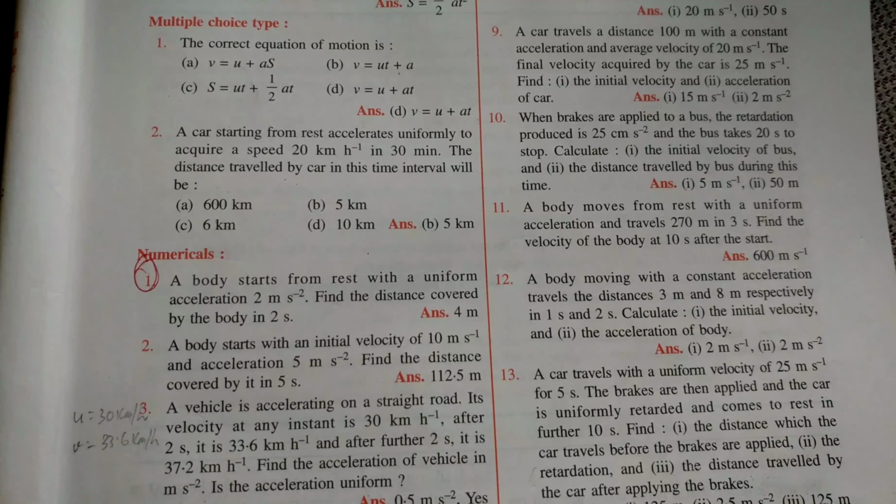Okay, let's start with number 9. A car travels a distance of 100 meter with a constant acceleration and average velocity of 20 meter per second. See, the average velocity is given, which means neither u is given nor v is given. This 20 is neither u nor v. It is in between those two values u and v.